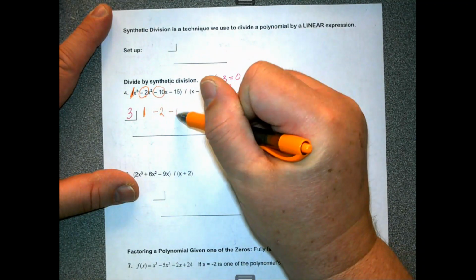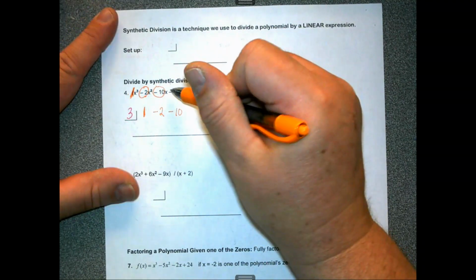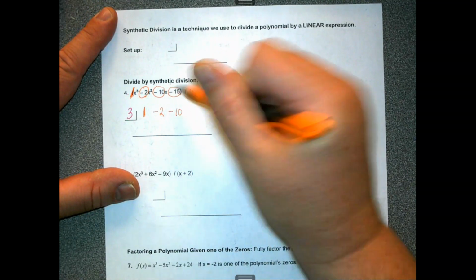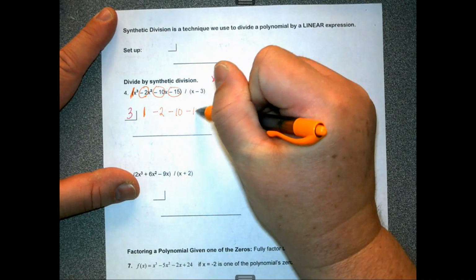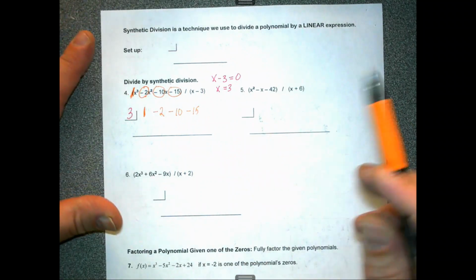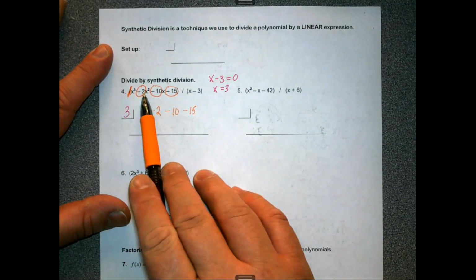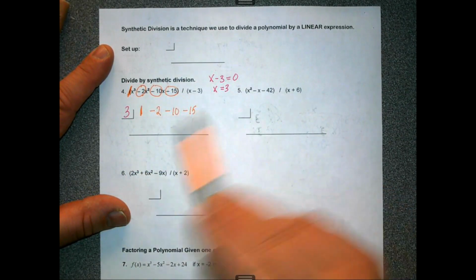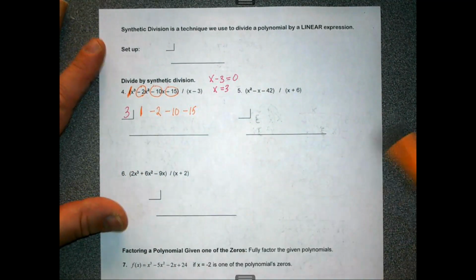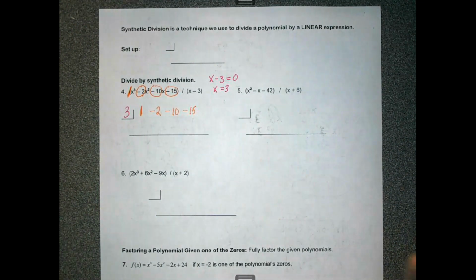Minus 10. And my constant? Minus 15. I have to have every single one of them. If I don't have a term, I'm going to have to put a 0 in its place. That's the only way for this synthetic division to work.